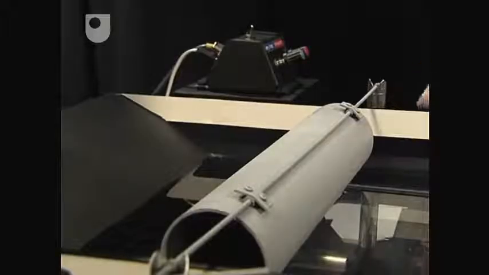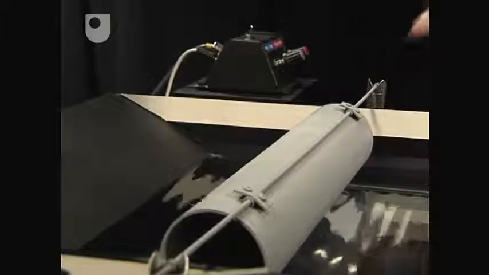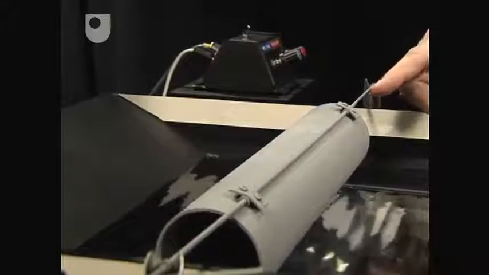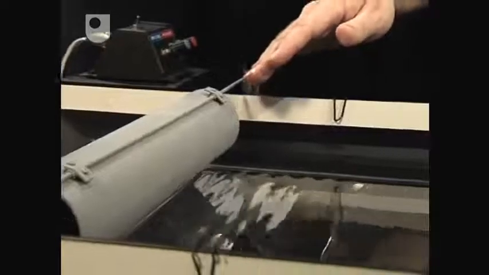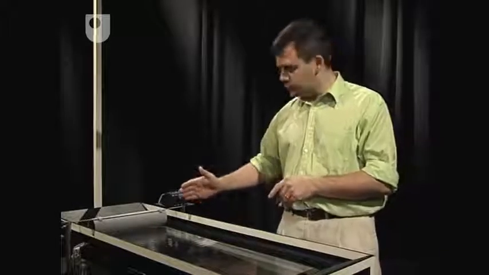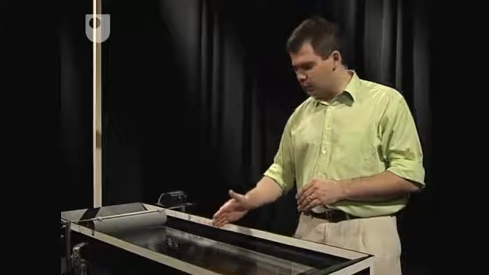Waves are generated at this end, and if I turn it on, you can see that the cylindrical paddle oscillates, and that drives the surface of the water up and down and creates parallel waves that travel along the tank in this direction. These sloping beaches around the edge are just to stop reflections and allow us to concentrate on the parallel wave crests that move along.